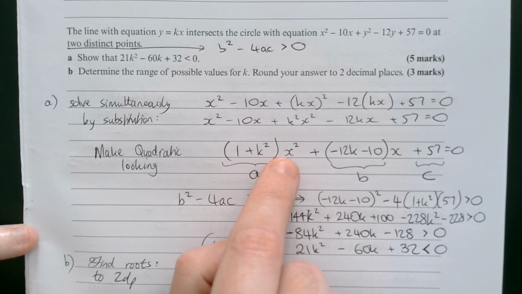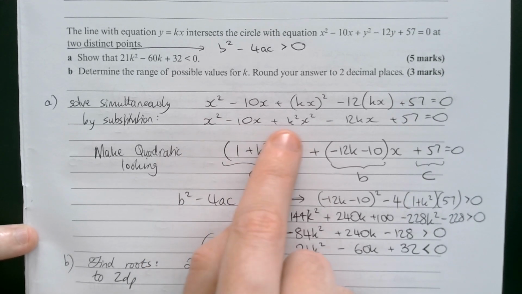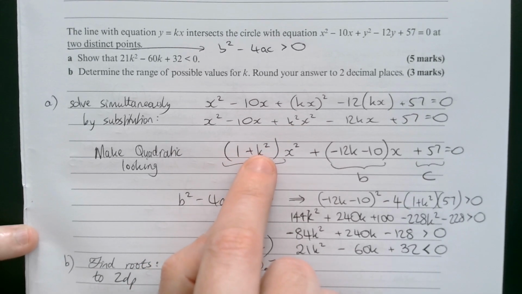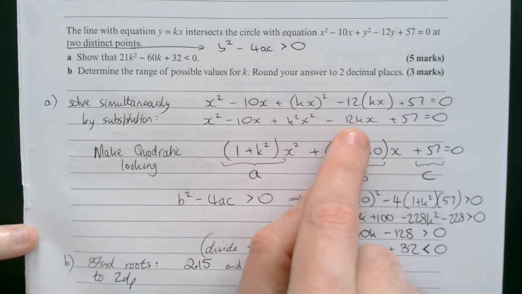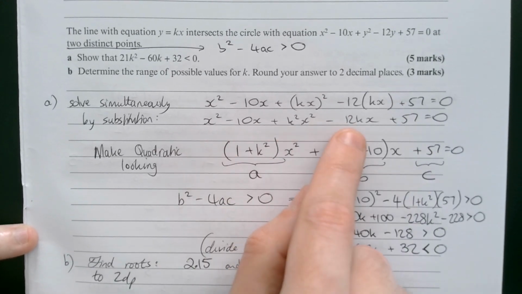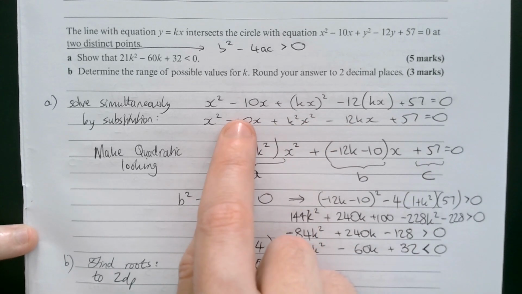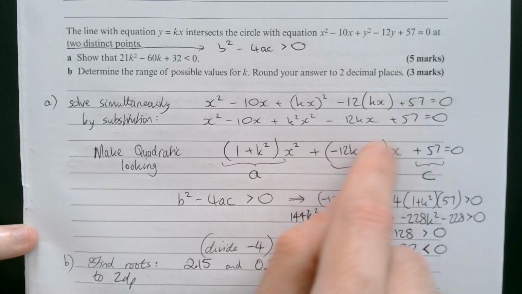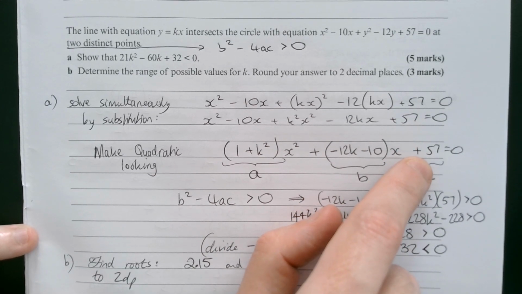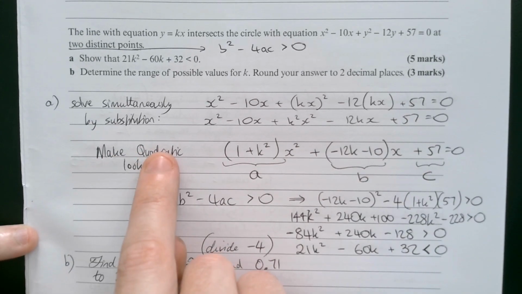So we've just got 1x squared. So 1x squared and k squared x squared is 1 plus k squared lots of x squared. Do the same thing with the x's. So I've got minus 10x there and minus 12kx there. So minus 10 minus 12k is here. And then there's only one constant, 57. Okay, so I've written here, make quadratic looking.